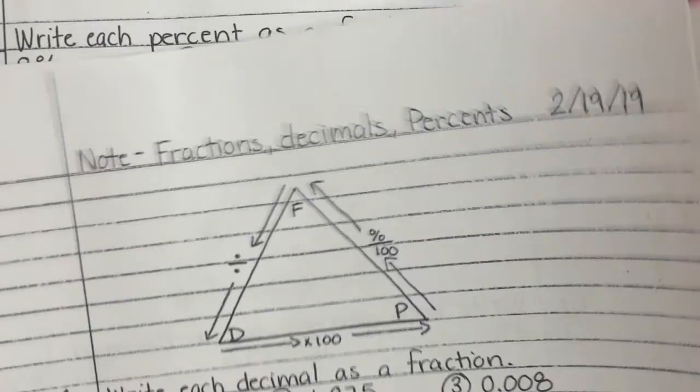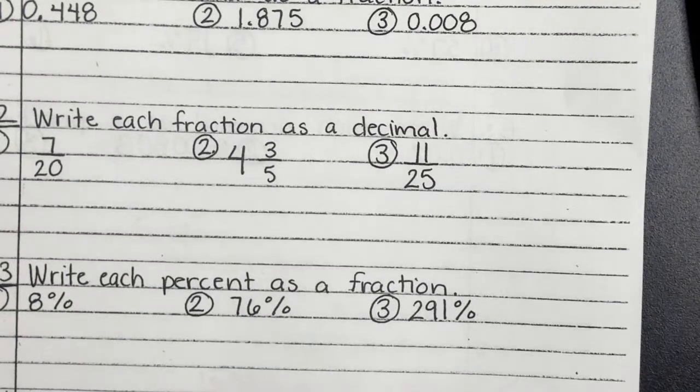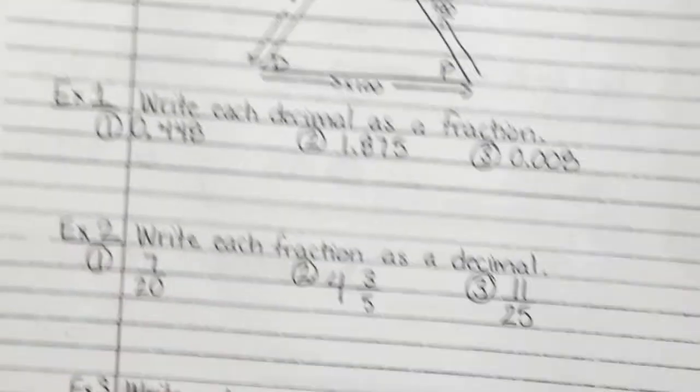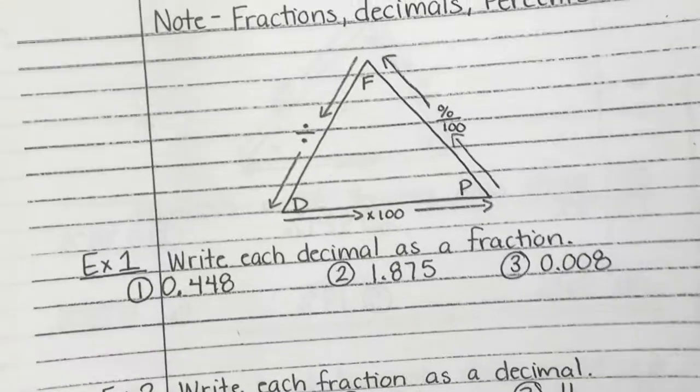So today is February the 19th. It is Tuesday, and it is the beginning of the lesson on how to change fractions, decimals, and percents back and forth. It's weird, and this is the best way I can explain this.